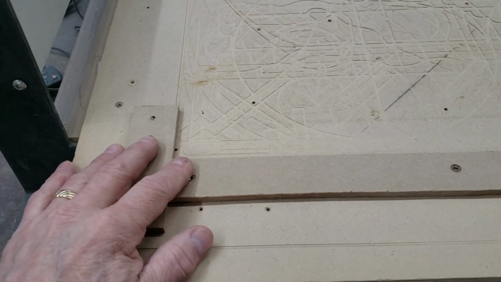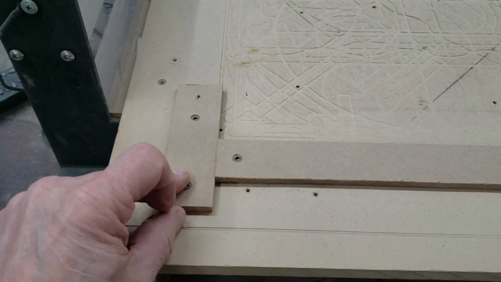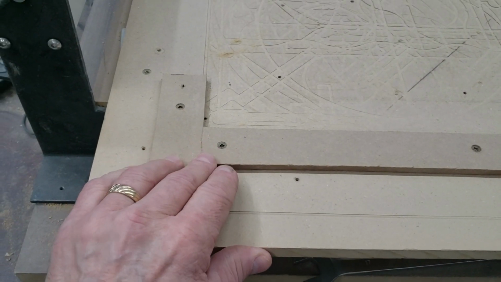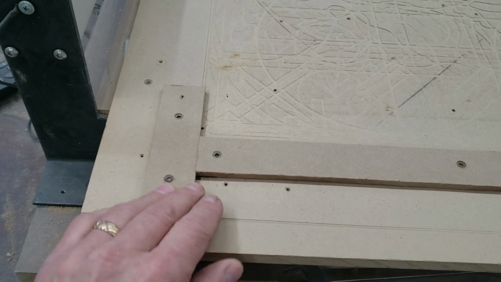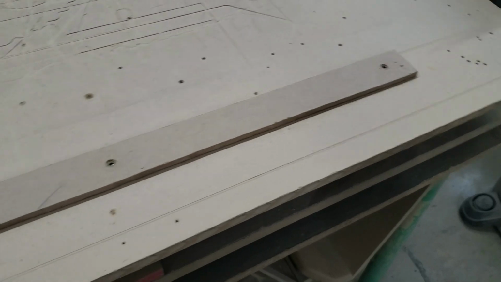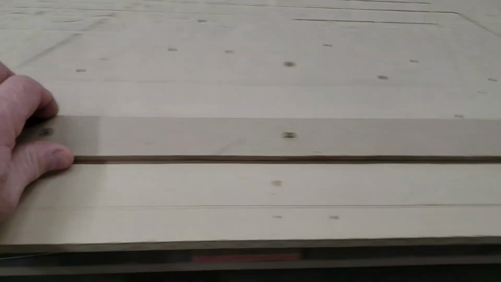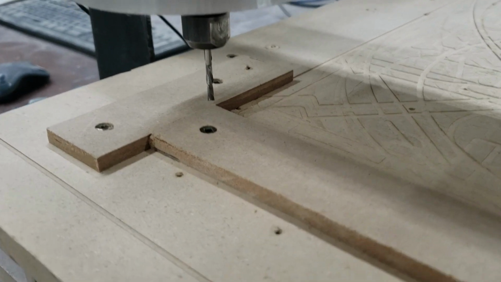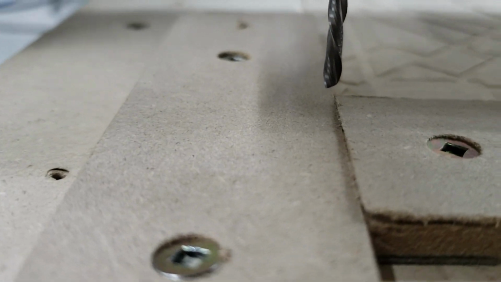So I start off by cutting a couple strips of 1/4 inch MDF, and I've got that screwed down just close to where I'm going to set my XY location. The next step is to manually set my XY location. That just goes over top of those strips by just a little bit.